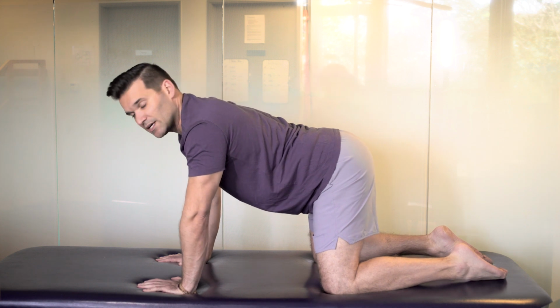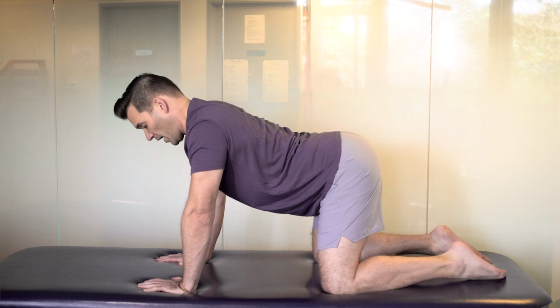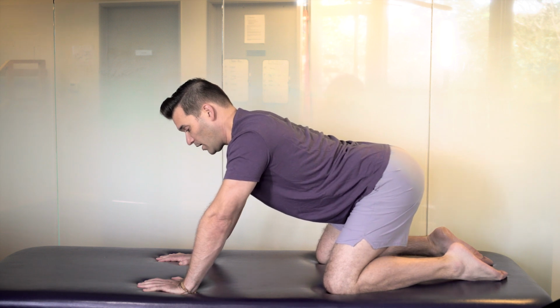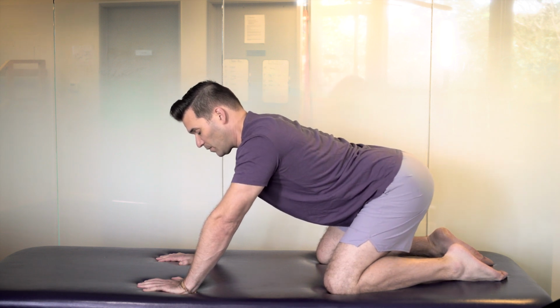So the exercise looks like this. Back is relaxed. I begin to rock back, not letting my back round up.